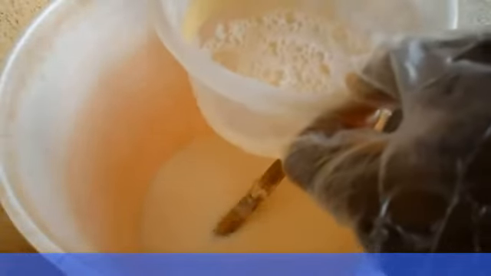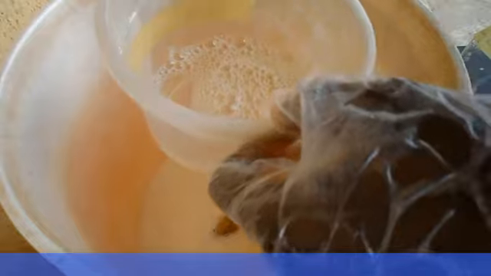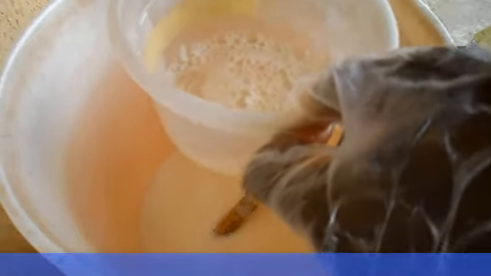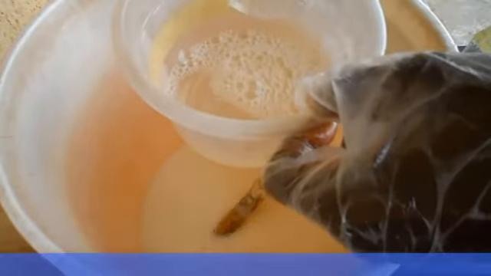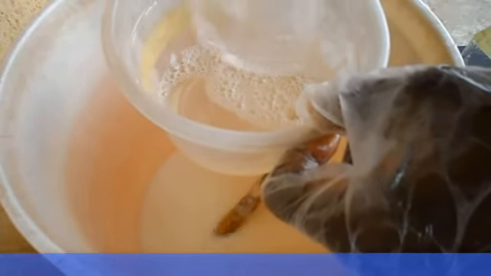And now we're going to add caustic soda to it. So first and foremost, dissolve the caustic soda in water in another container before you pour the solution of the caustic soda into the final shampoo solution.